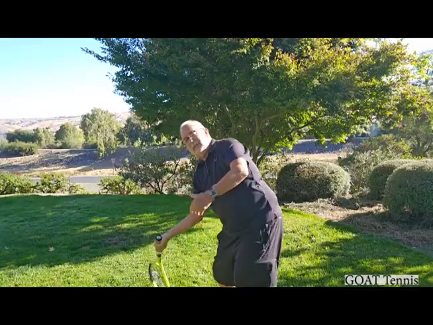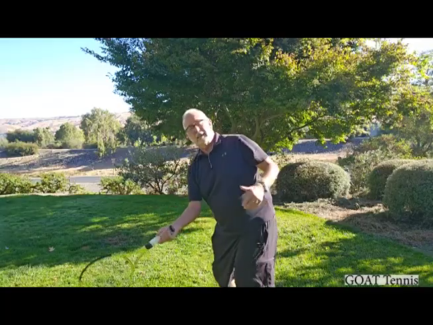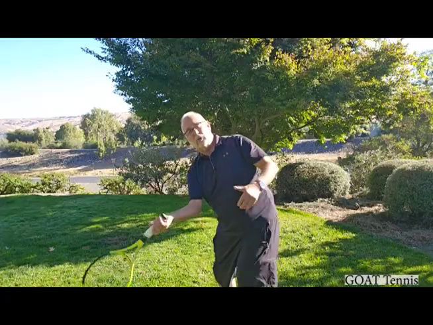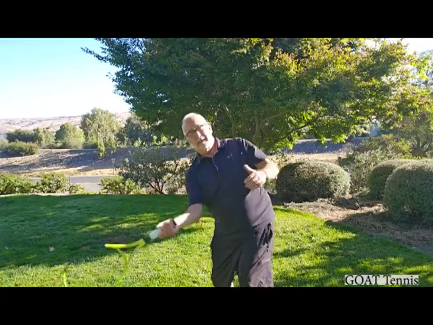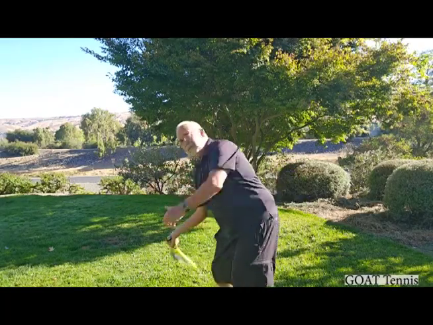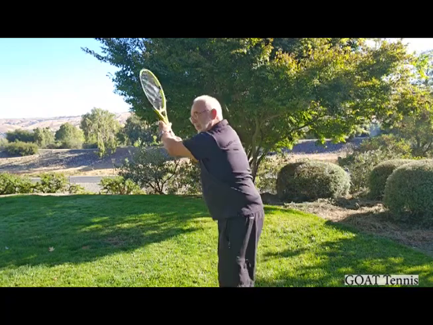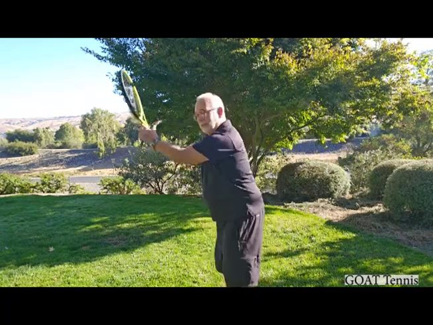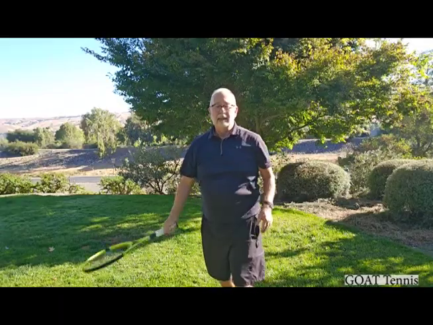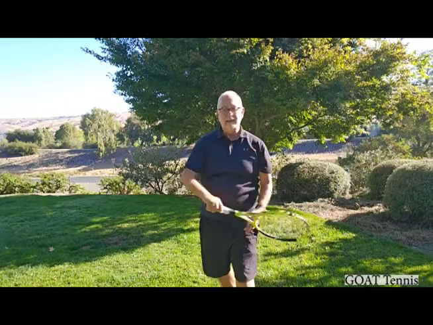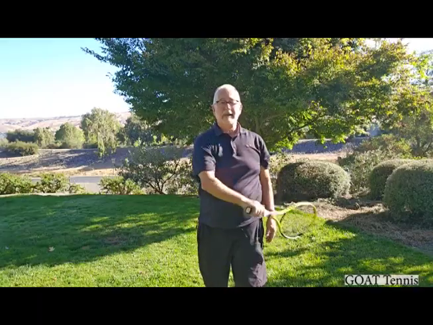So we create the space in here with our side bend and our coil and our tilt, and we're going to be swinging on this spiral line that we've talked about so much, inside out, using the power of the body in this spiraling action. This is what Coco is missing.